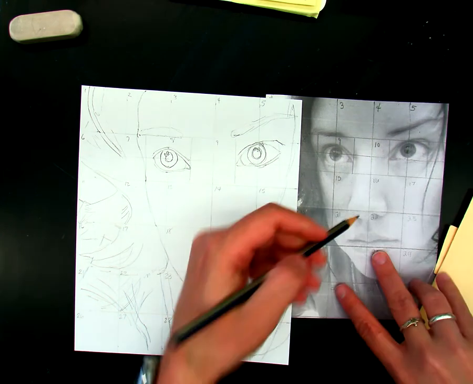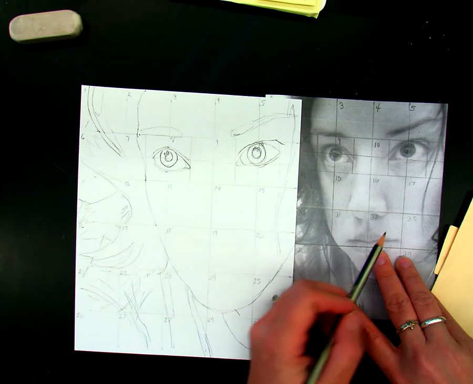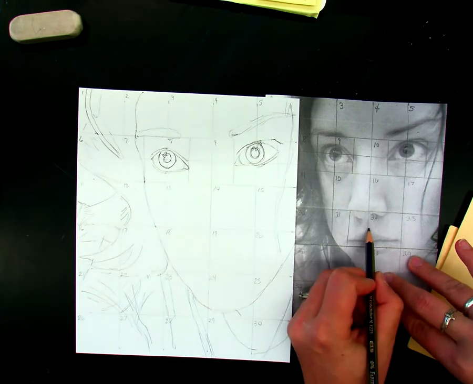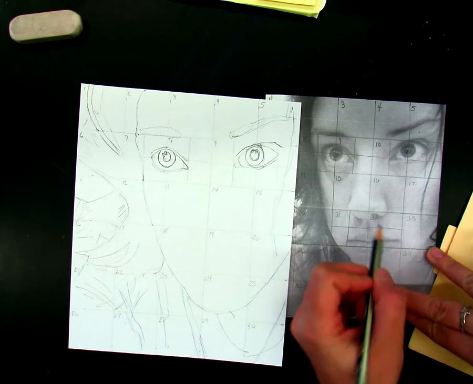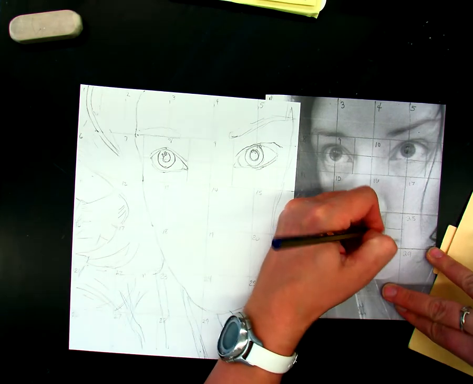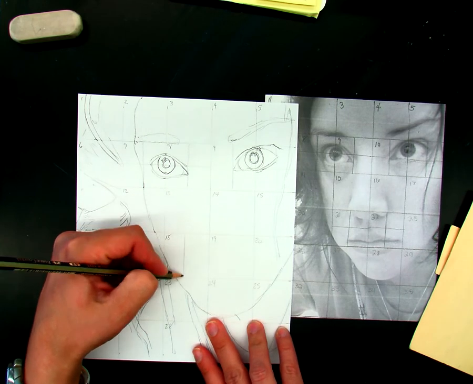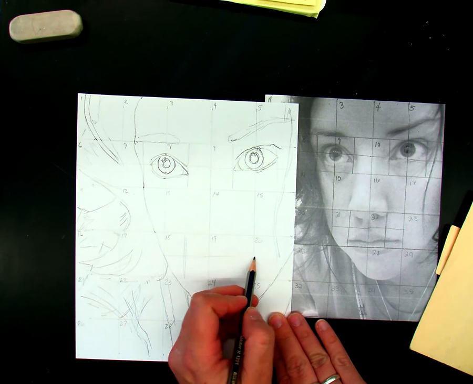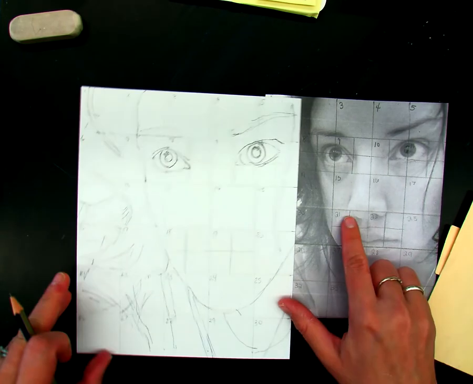So the first thing I'm going to do is identify in my grid where the bottom of my nose is. And again, I'm going to break up those boxes in half and in half again. I'm going to do that for two boxes in this case because I have two areas that my nose is showing in that bottom area. So I'm going to break up box 18 and 19 on my drawing as well. This helps me to make sure that I'm working in exactly the correct spot.